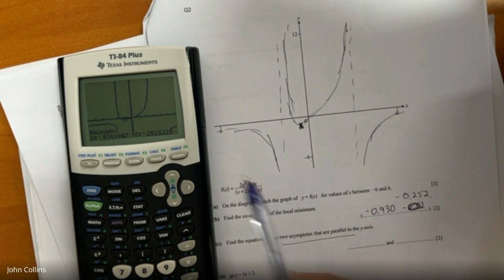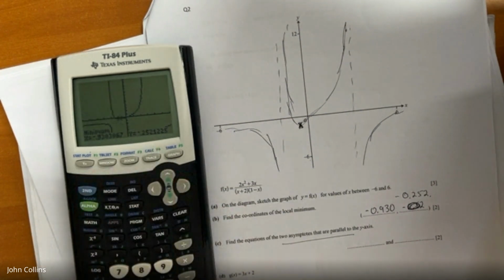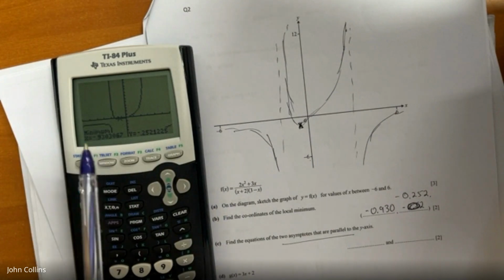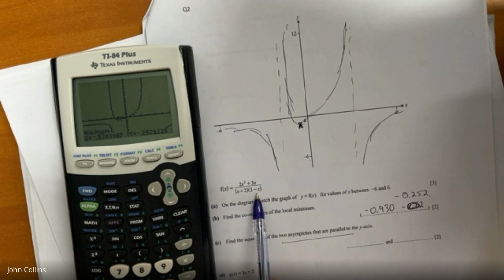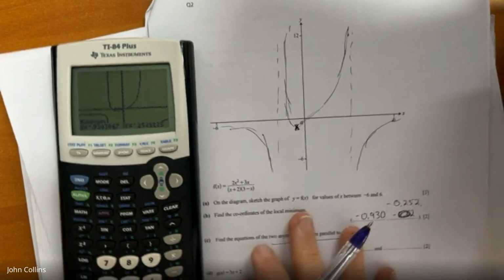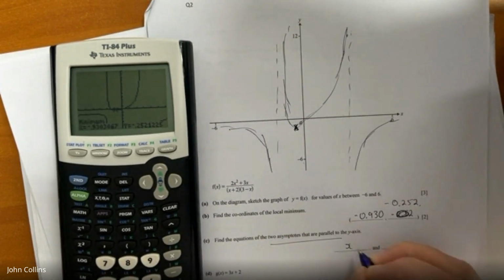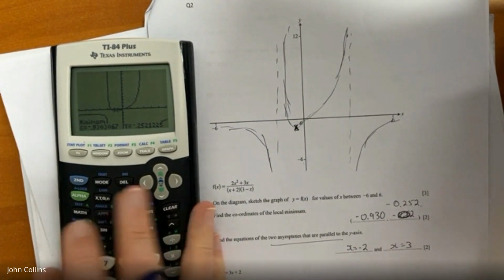Right, there's 2 ways we should be able to get this. Quiet please. There's 2 ways we should be able to get that. Just from reading the function, if x is -2 and if x is 3, that will make zeros at the bottom. So x equals -2, x equals 3. There's a little cheat here I'll show you now.